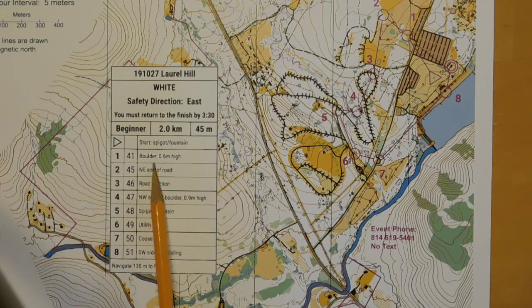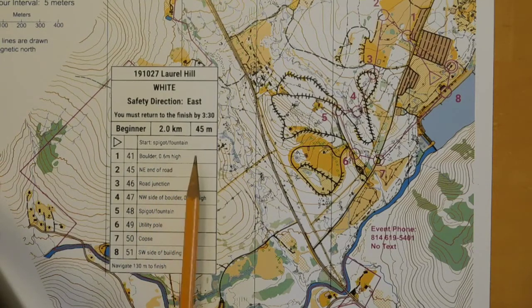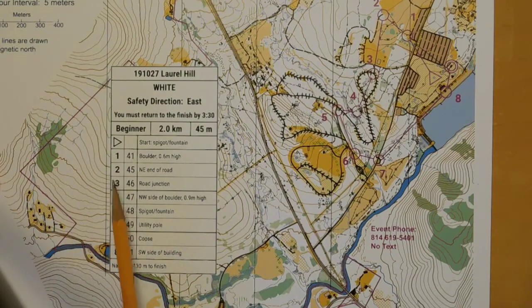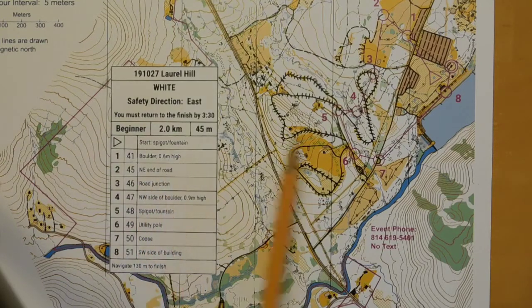It also tells you exactly what feature is in the circle, in the control. There's a boulder 0.6 meters high. Remember, this is all metric. 0.6 of a meter is about 2 feet. Number 2 will have a control flag with 45 on it. It is the northeast, that's the NE, northeast end of a road here. And so on for each of the other locations that you need to go to.